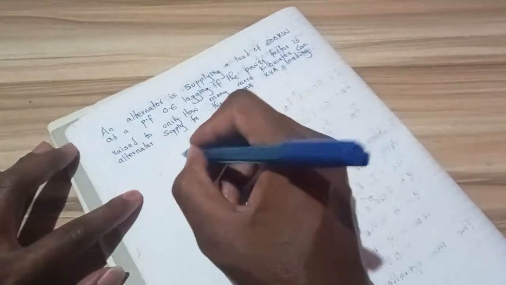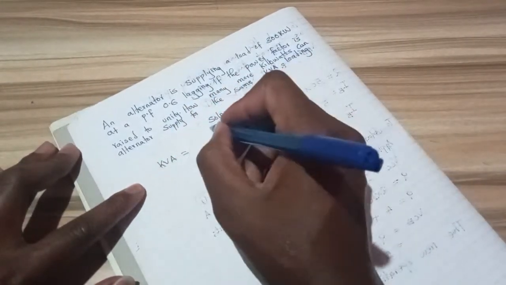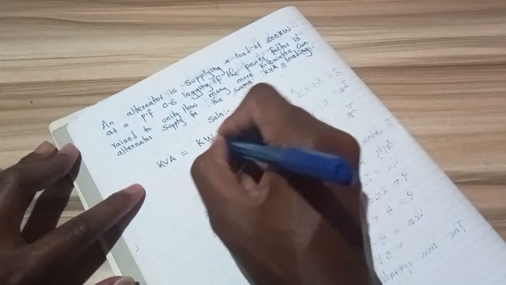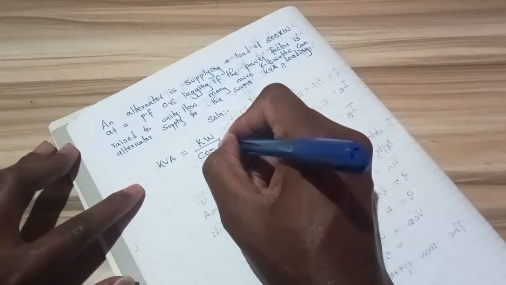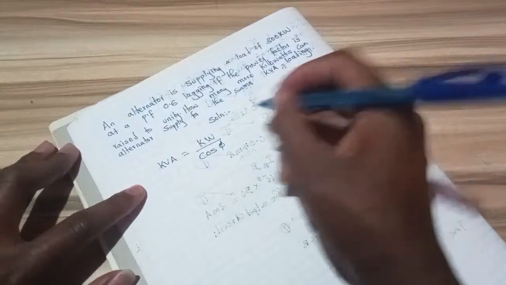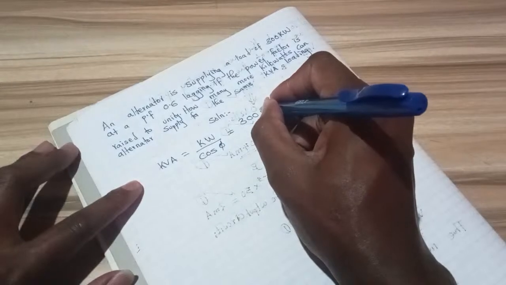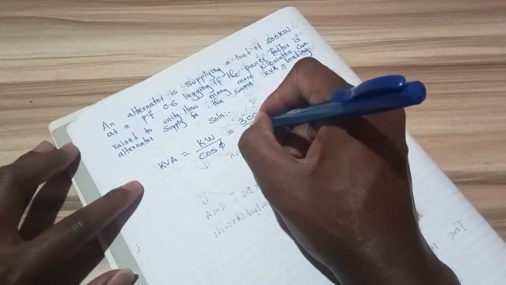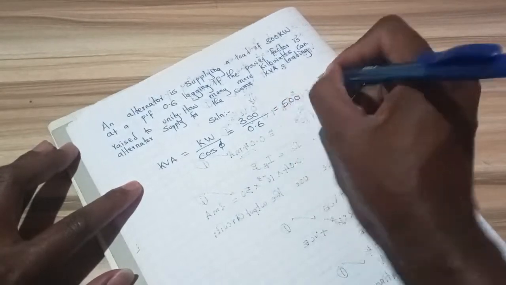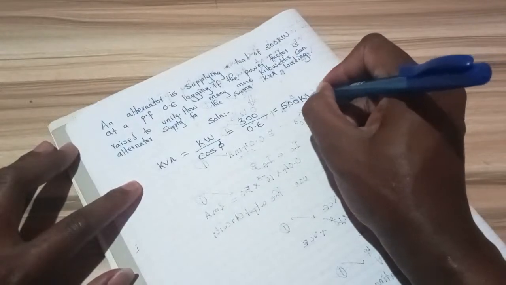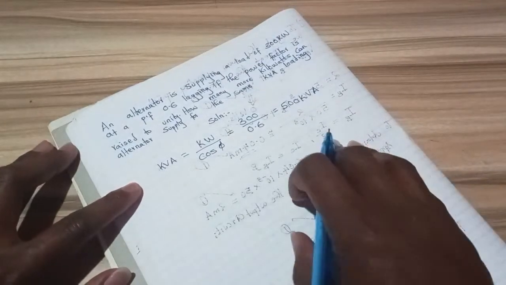First we know that kVA is given by the actual power, that is power in kilowatts, divided by the power factor, that is cos phi. In this question we are given that the actual power is 300. If you divide this by 0.6, this will give us 500 kVA.